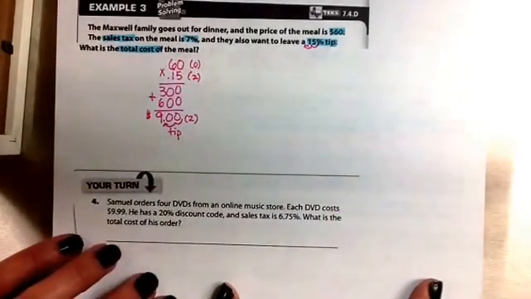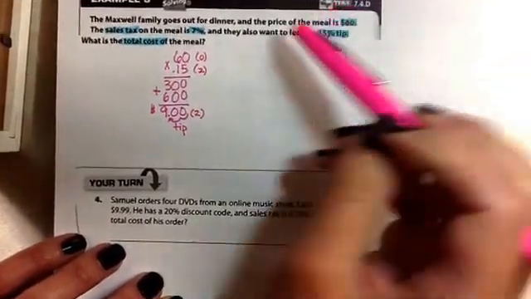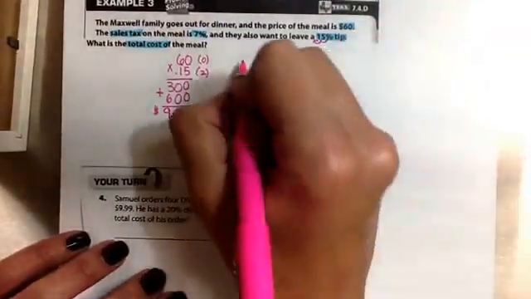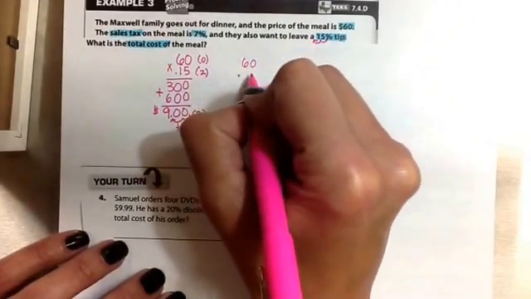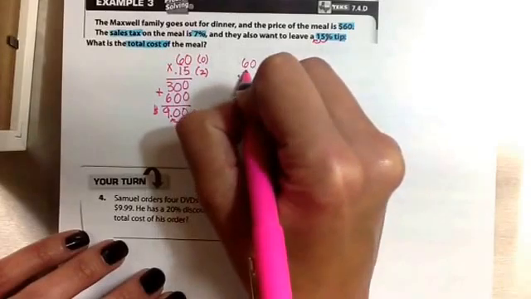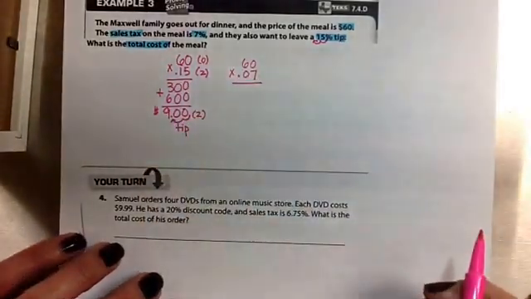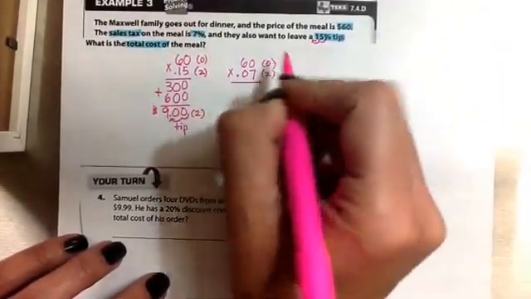And now we have to find our tax. Well, remember, our meal is $60. So the tax is 7% on the meal. Okay, so we have to find what is 7% of $60. Again, of means to multiply. So there's 2 decimal places here, none here.